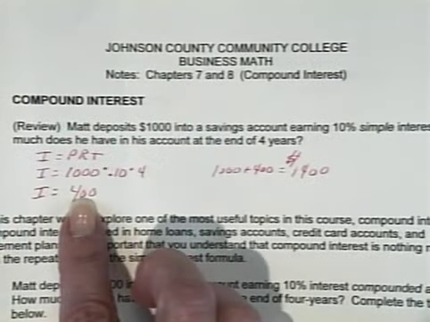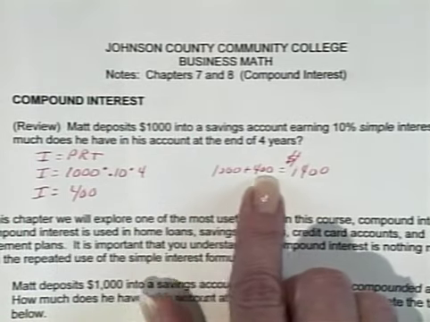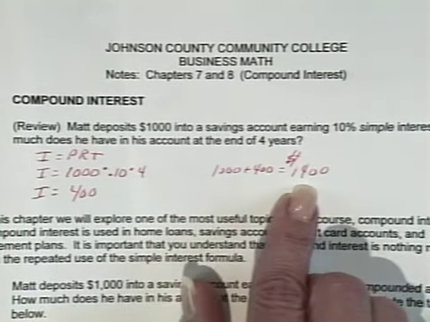How much interest does he earn? $400. So how much would he have in his account at the end of the time? He would have earned $400 worth of interest. He would have had the original $1,000 he deposited, the $400 worth of interest, and his account balance would have been $1,400. Simple interest. Okay? Is that all right?